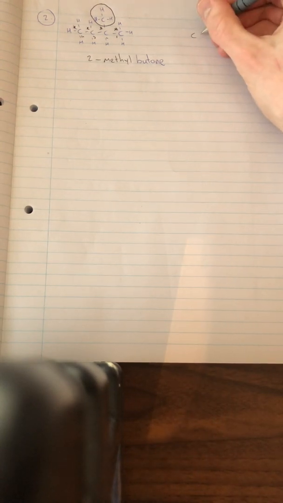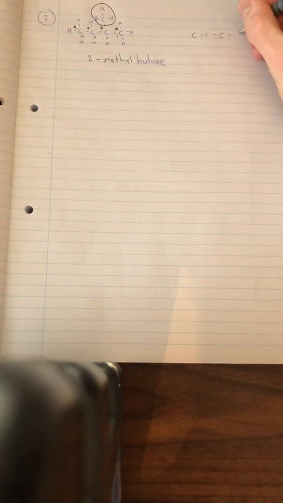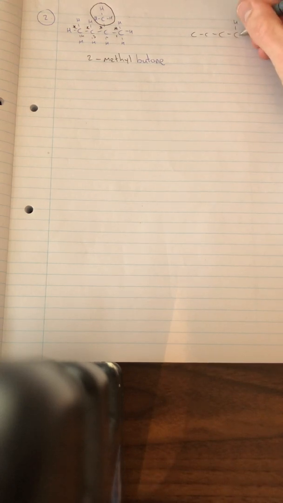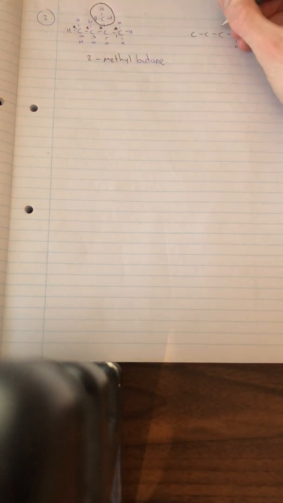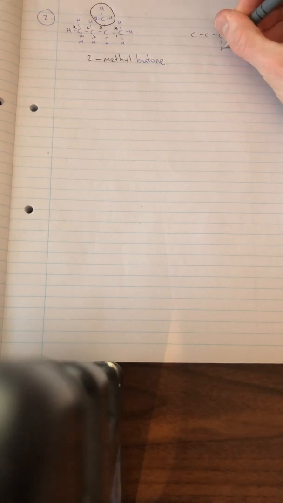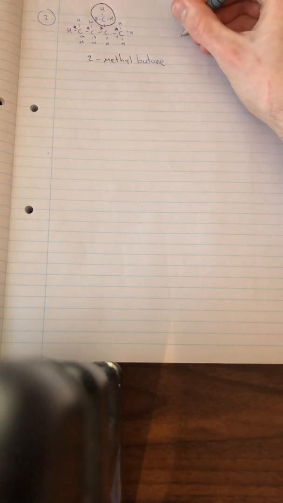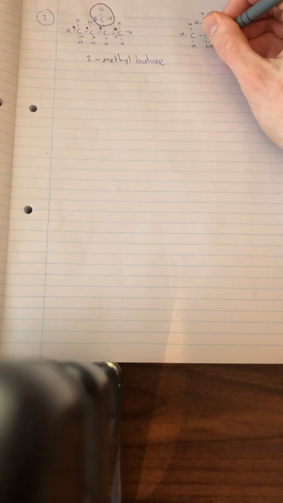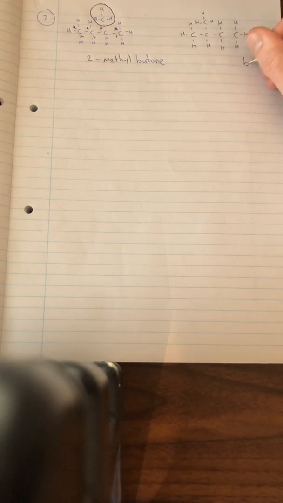Now very quickly, if I just draw a molecule out again, like so. Don't forget your H's. Again, we identify the longest chain: 1, 2, 3, 4. So that again becomes butane.